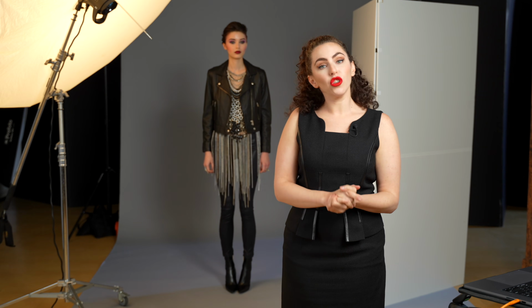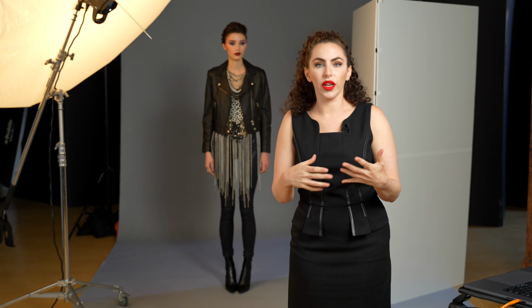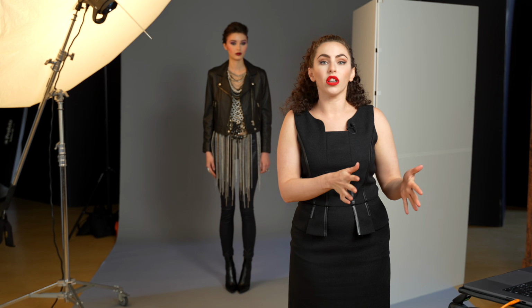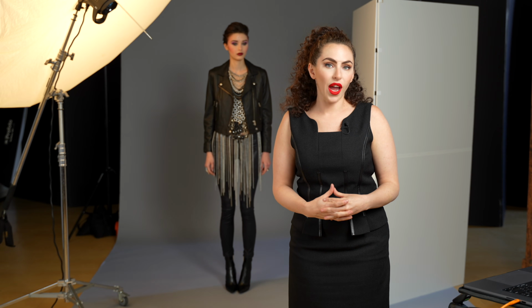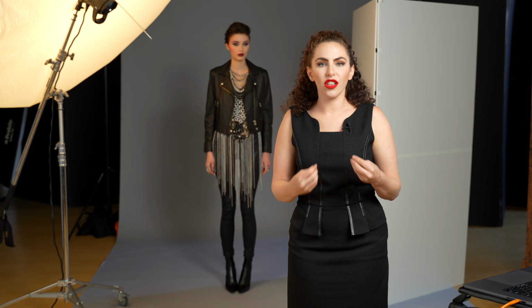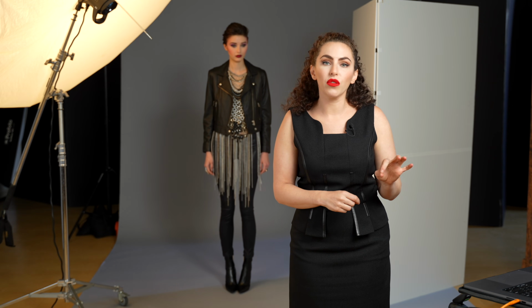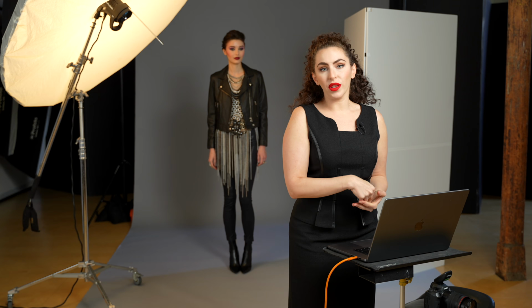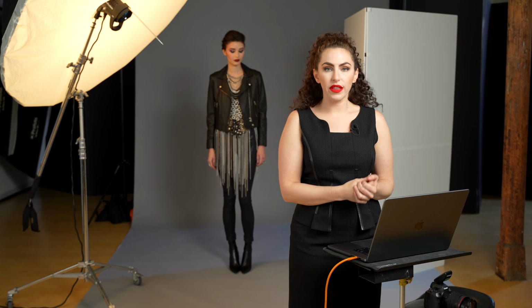Now, I mentioned before that when you're choosing your gray background, first you're considering tonality, right? Do you want it to be lighter or darker? And then you're considering the color. Do you want it to actually be a little warmer or cooler? What I like about the fashion gray is that it's really easy for me to change and adjust this. So I'm going to show you real quick how I would do that in Capture One. Now, even though I'm doing this in Capture One, you of course could also do this in Lightroom.